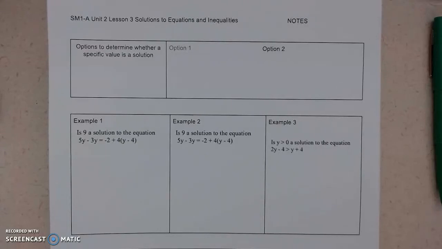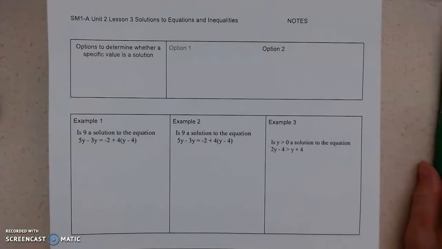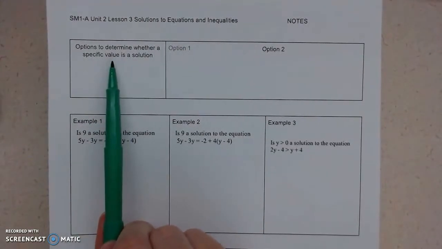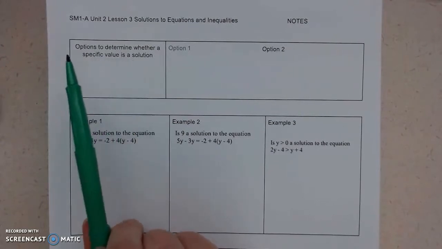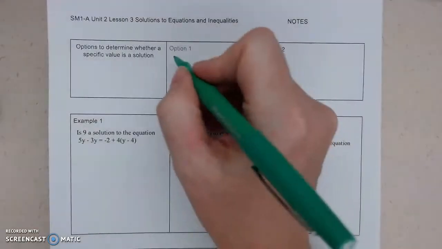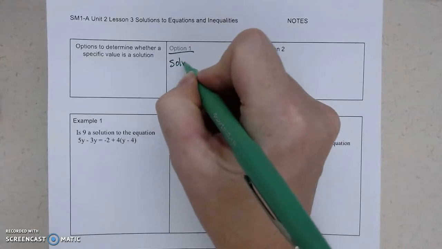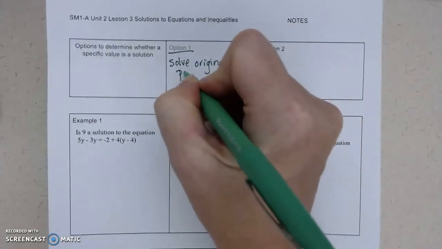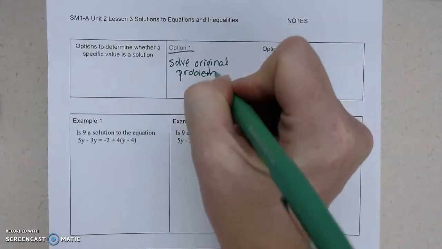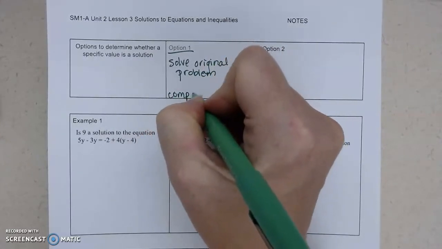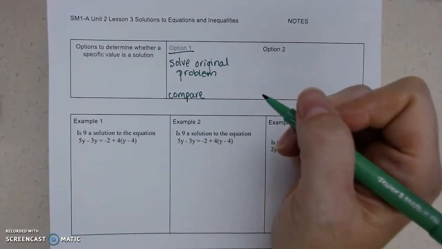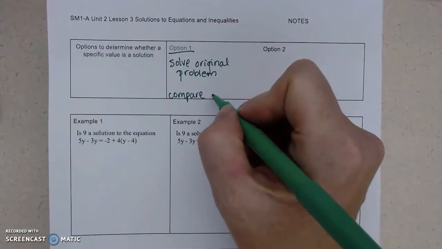All right, let's move on to Unit 2, Lesson 3, which is Solutions to Equations and Inequalities. If you want to determine whether a specific value or equation is a solution, you have two options. Option number one, you can solve the original problem and then compare your answers. These are going to be yes or no's, and you just have to show some work that shows which strategy you're picking. Compare answers.